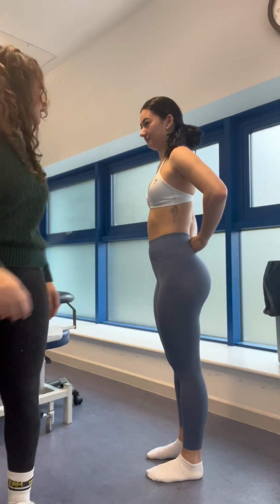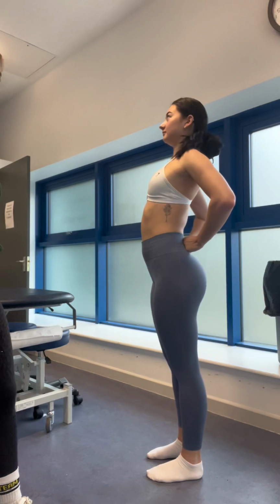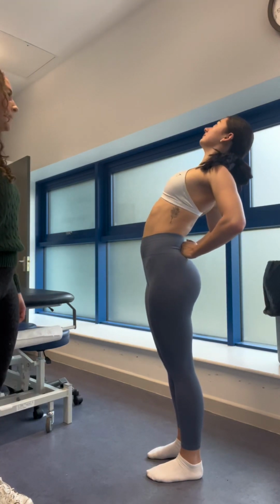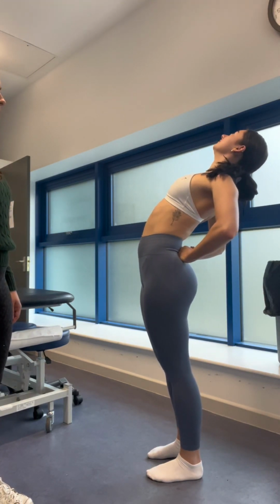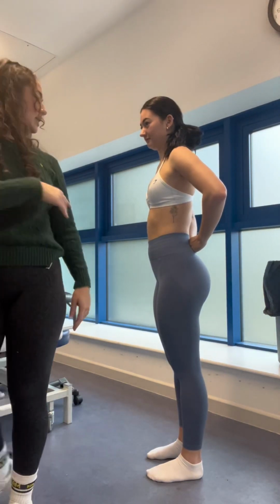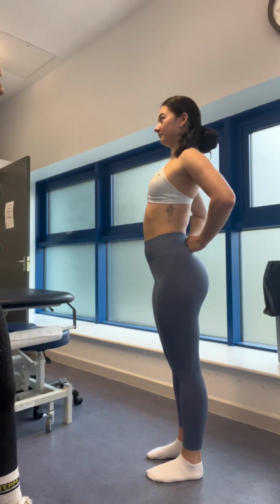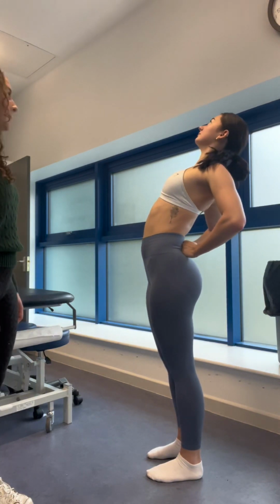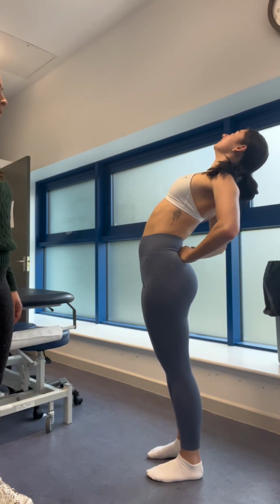For active lumbar spine extension, I ask them to place their hands on their back with their palms facing outwards and bend back towards the wall as far as they possibly can. It is important to ensure that their legs remain straight, their feet are flat on the ground, and that their hips do not extend forward too much.